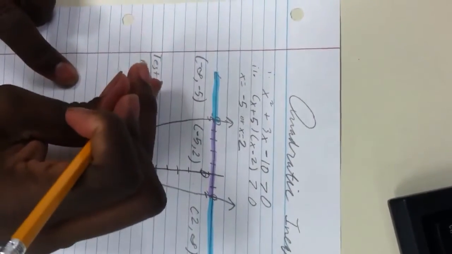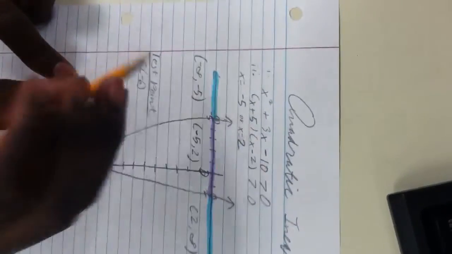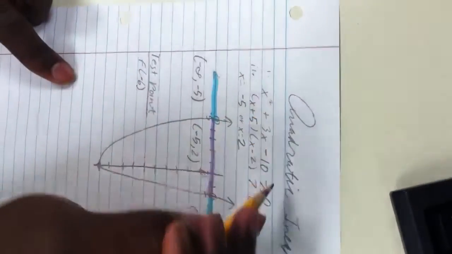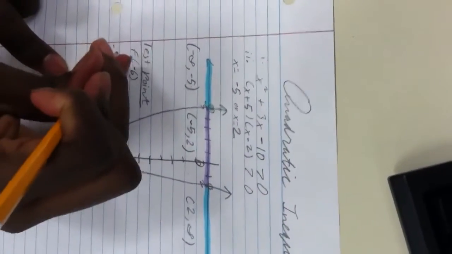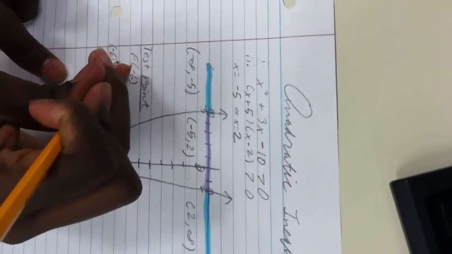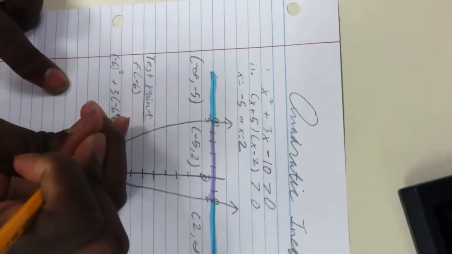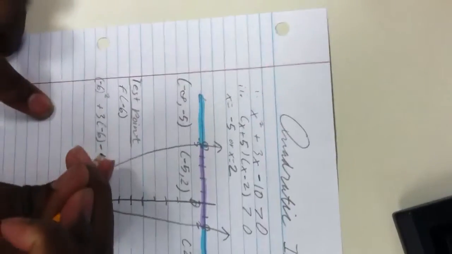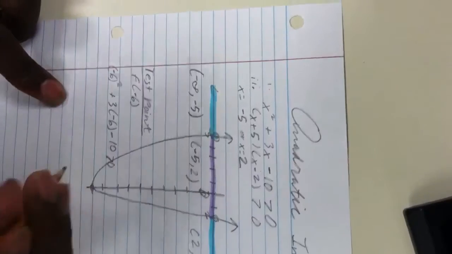F of negative 6. Now you plug negative 6 back into your original equation. I'll show you that work down here. Negative 6 squared plus 3 times negative 6 minus 10. And we have to find out if that is greater than 0.